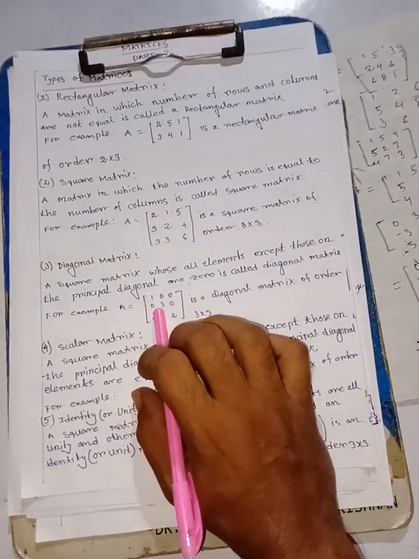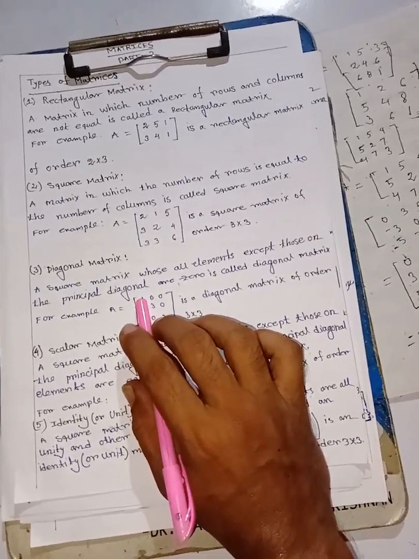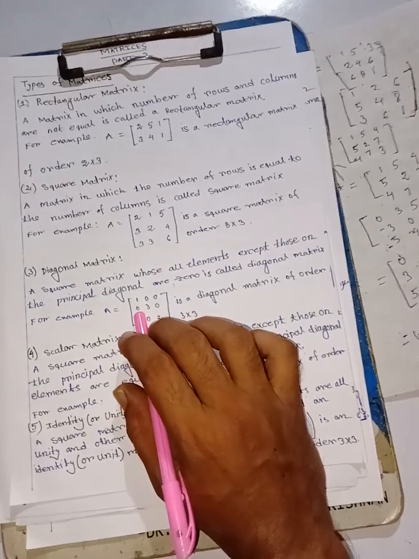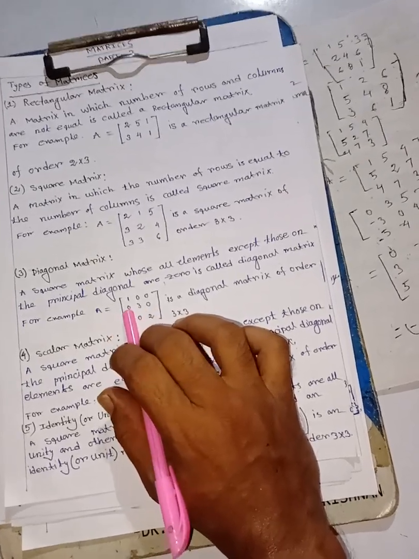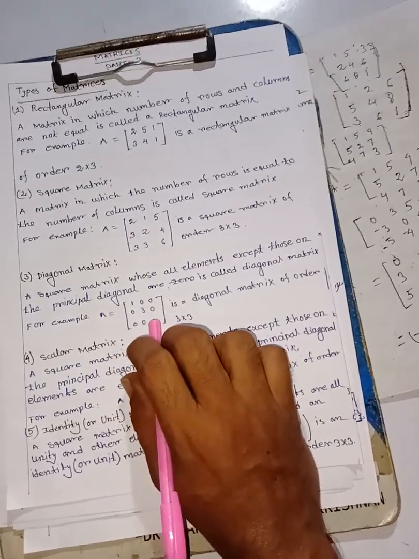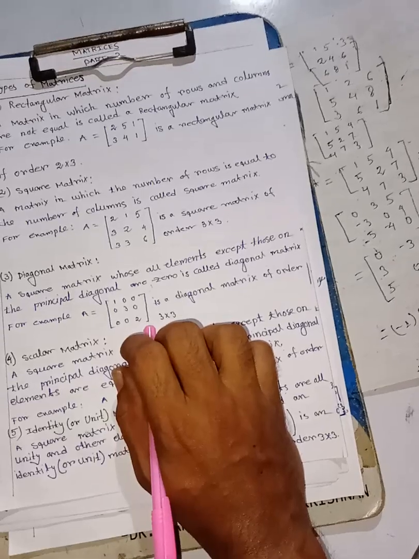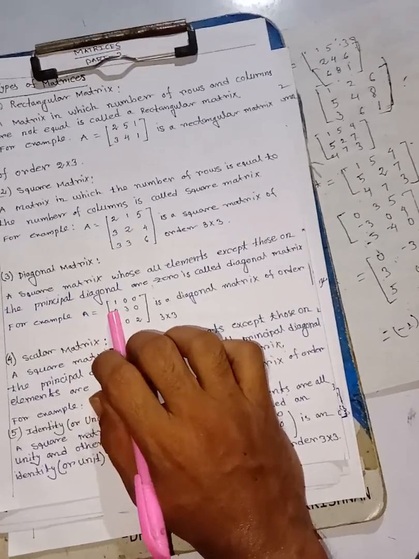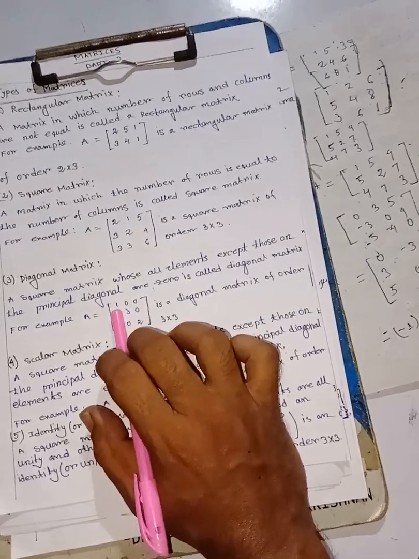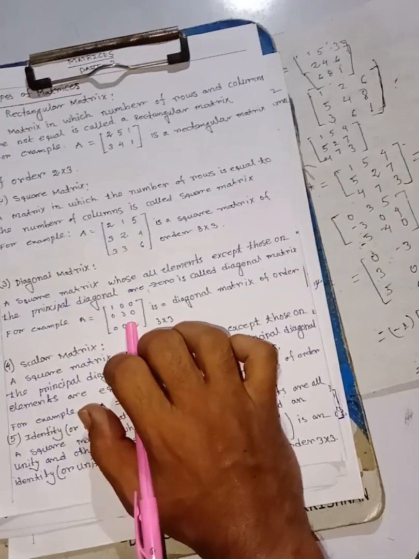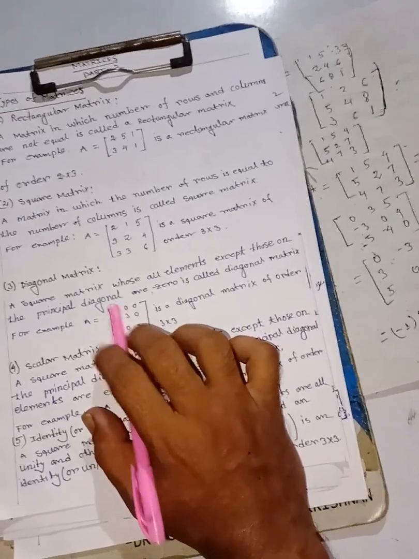Here matrix A is a square matrix because the number of rows 1 2 3 is equal to the number of columns 1 2 3, and also all elements except those on the principal diagonal are 0. Here is the principal diagonal; 1 3 2 are the diagonal elements.